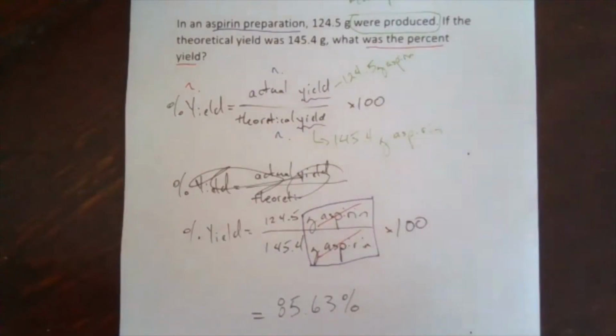And what that really means is of the possibility, right? Your possibility was to get the 145, you got 85% of it. So really that does imply that you could do better. There is room for improvement. And conversely, that also means you lost 15%. Because if you didn't get that product, what that means is that you wasted reactant. So you spent money on reactant and it did not lead to product, which can potentially be an issue.